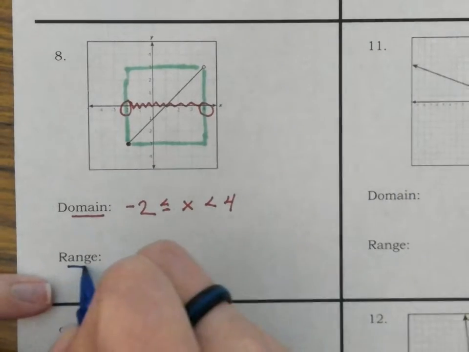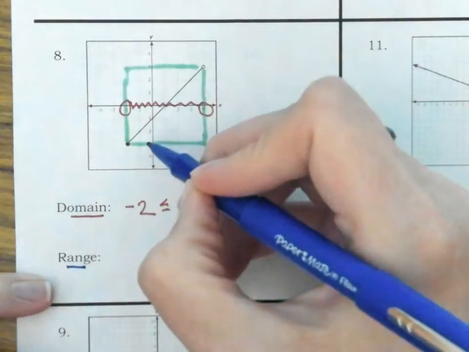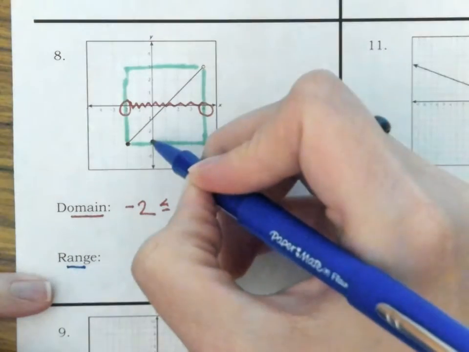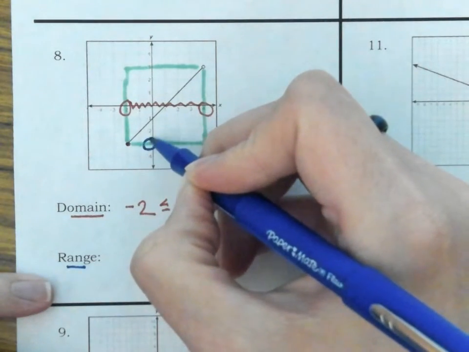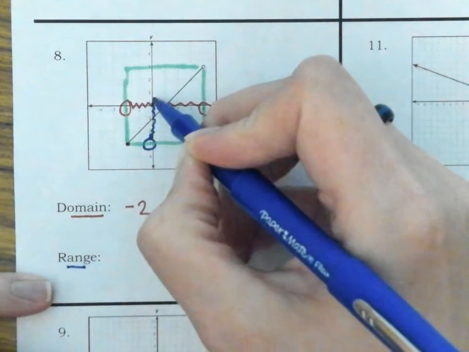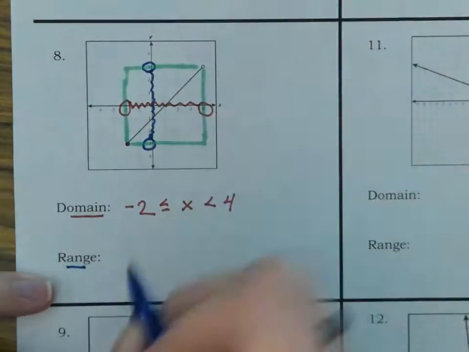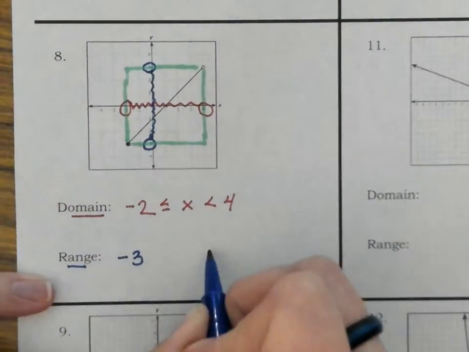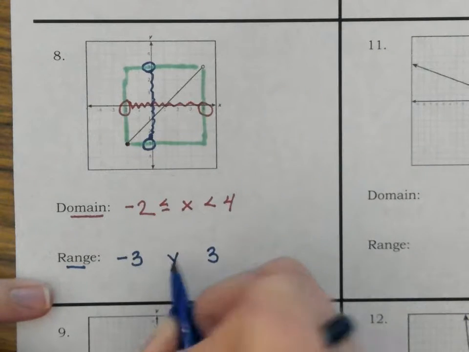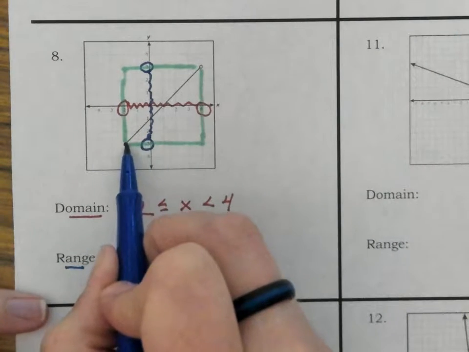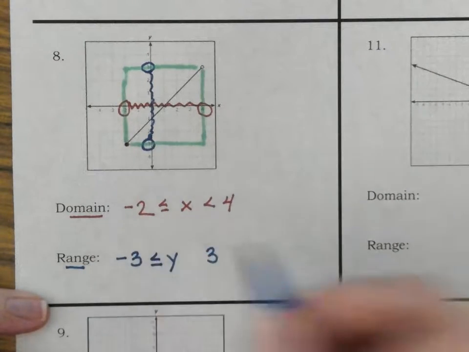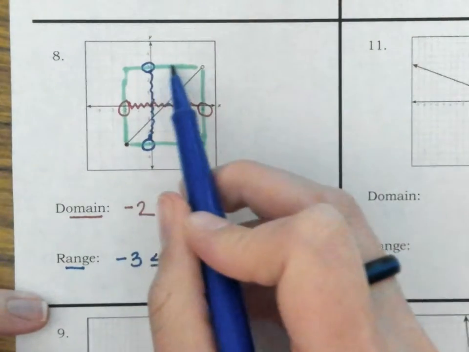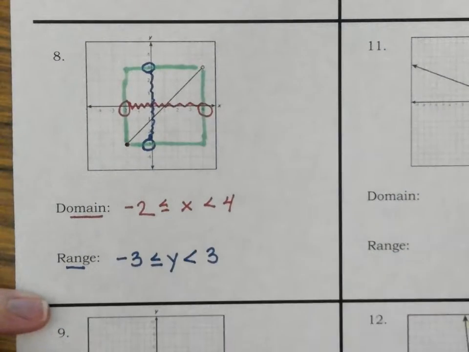And then we're going to look at the range. The range is your y-axis, so we're going to follow it from the bottom to the top, so at -3 all the way up to +3. We put y in the center, and then down here at -3 we have a closed circle, and up here at +3 we have an open circle.